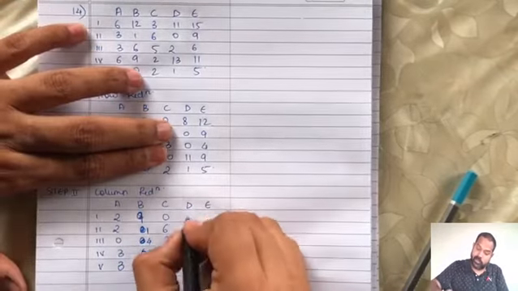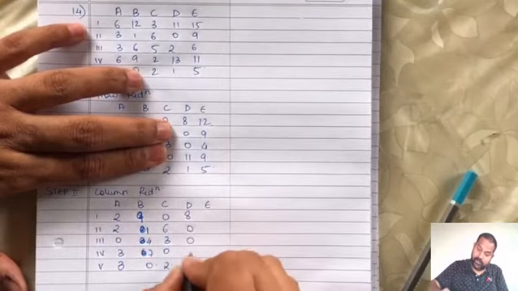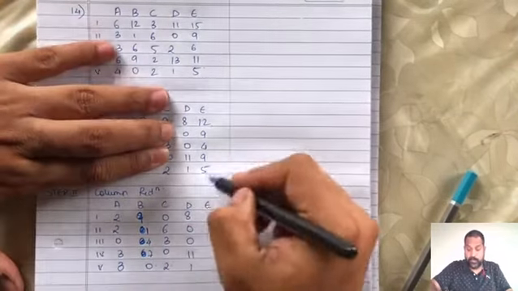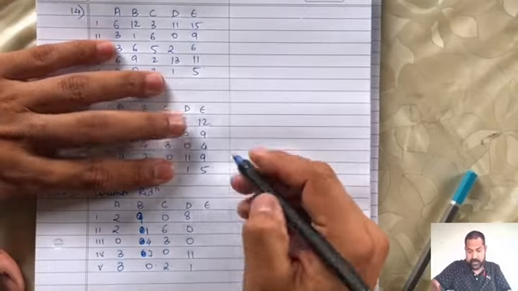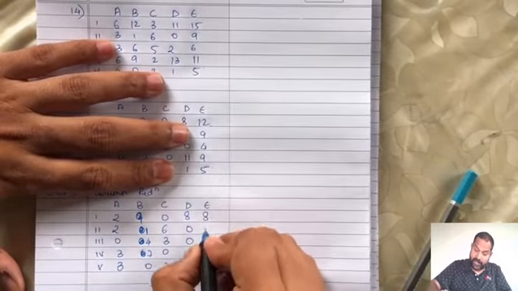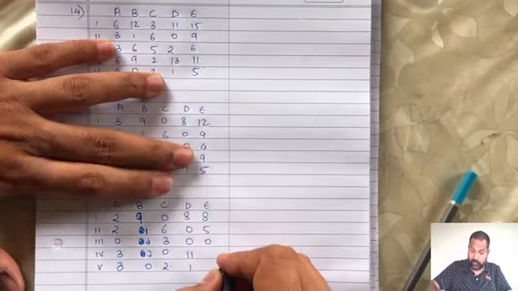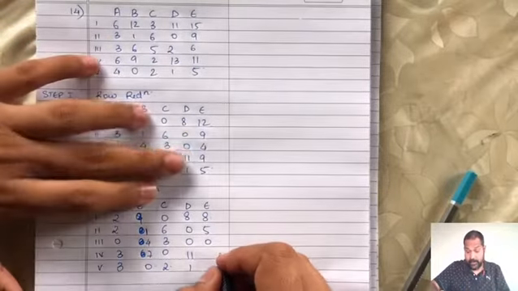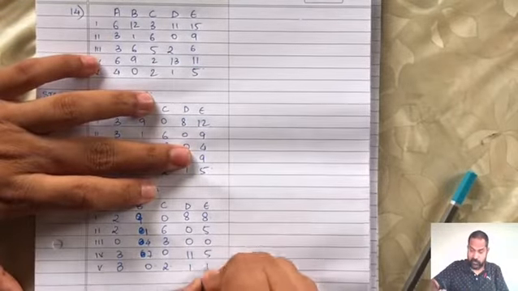Already has a 0. So no reduction required. 8, 0, 0, 11, 1. Does not have a 0. The least is 4. Subtract. 12 minus 4 is 8. 9 minus 4 is 5. 4 minus 4 is 0. Again 9 minus 4 is 5 and 5 minus 4 is 1.